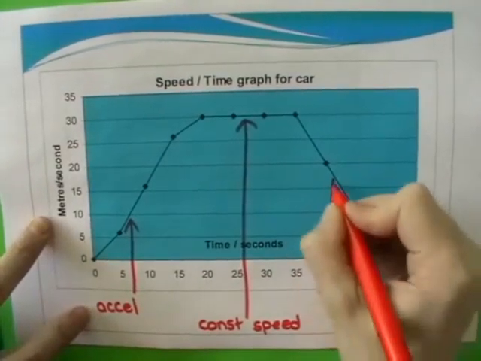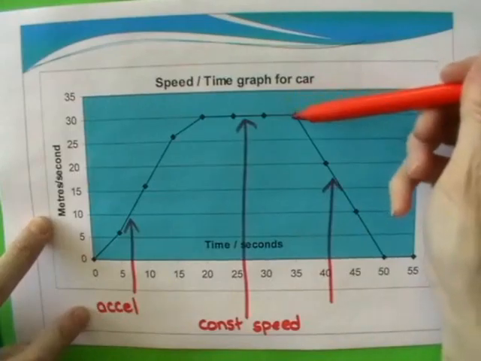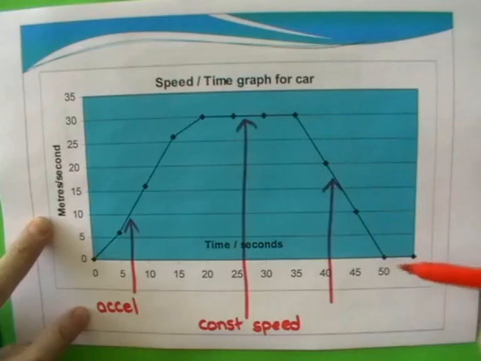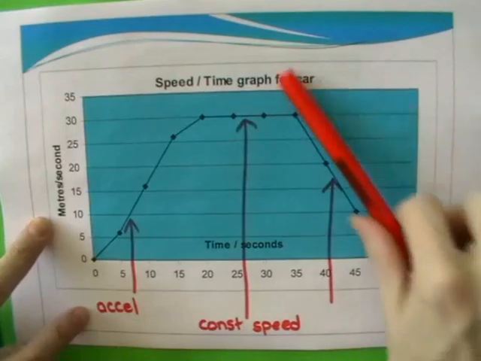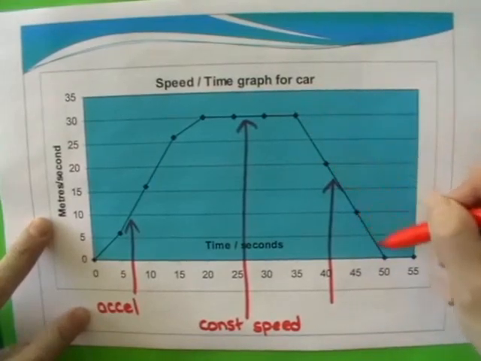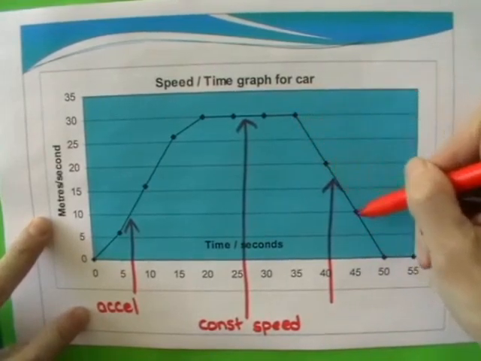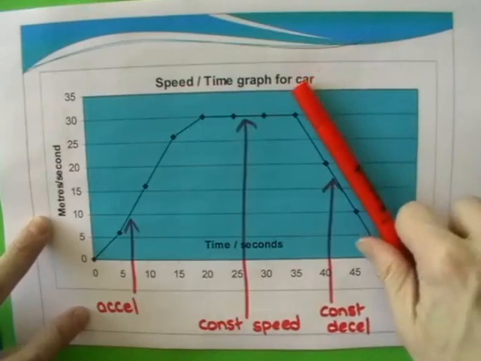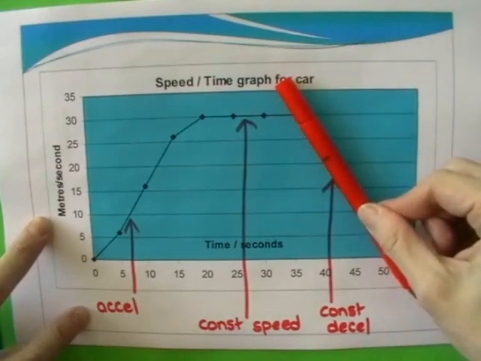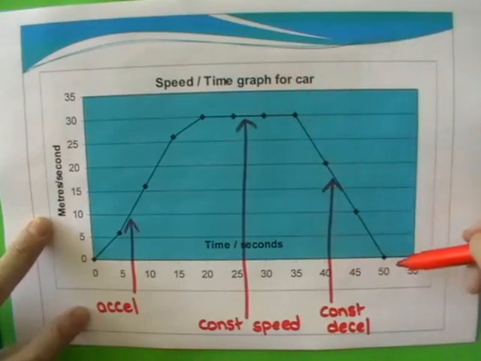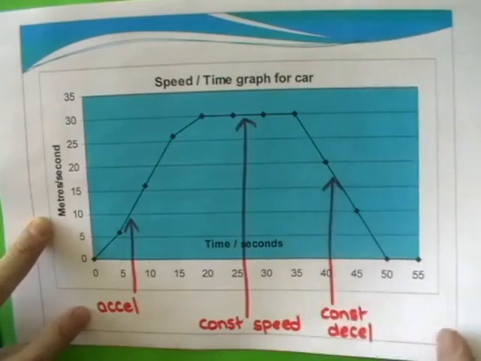And in this part of the graph here, you can see that the line is going right down to 0. So its speed is going from 30 right down to 0. So it must be decelerating. And in this case, that line is perfectly straight. So for every further 5 seconds the car travels, it is decreasing its speed by an equal amount. So we say that it's a constant deceleration. And if you had to calculate the gradient of that part of the graph, you would get a negative value. And so the gradient of that part of the graph would give you a deceleration, and it would be constant.